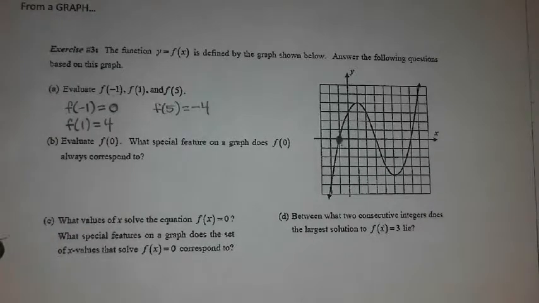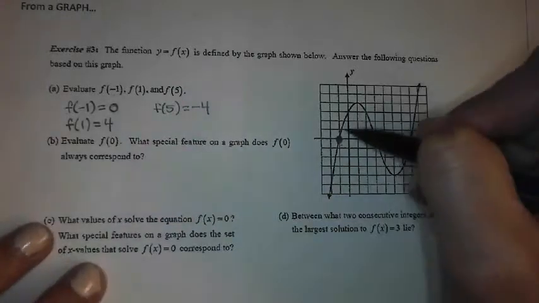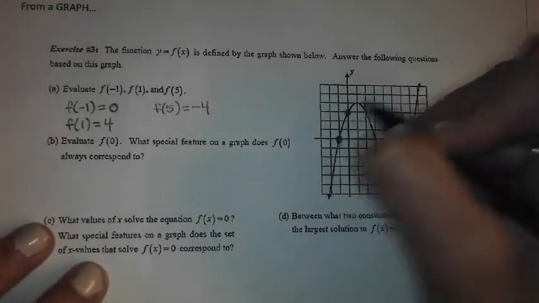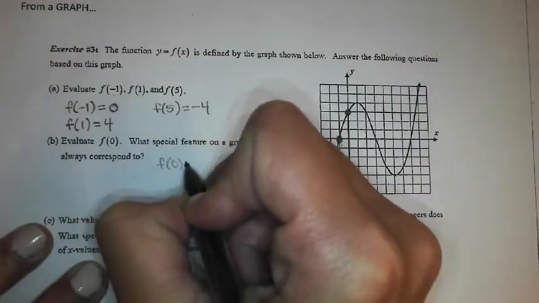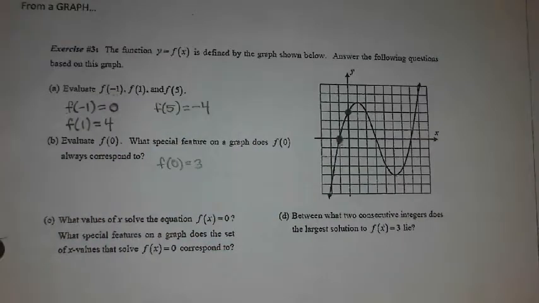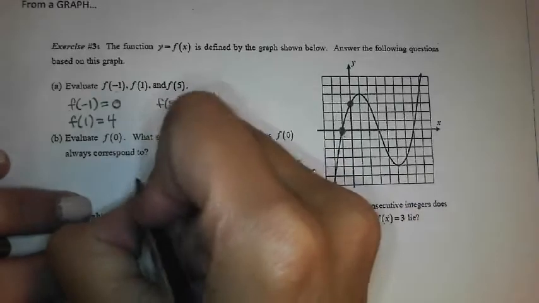Evaluate f of 0. So take a quick look at that. And what is f of 0? Evan. F of 0 is 1, 2, 3. Correct. What special feature is that? We talked about it really quickly at the end of class yesterday. That is called the y-intercept.